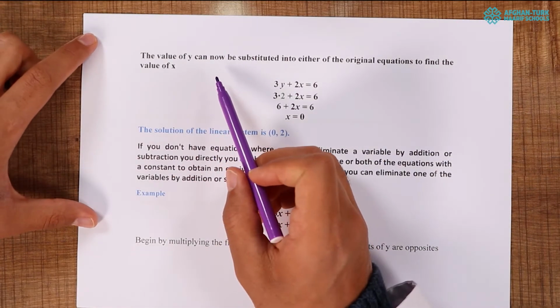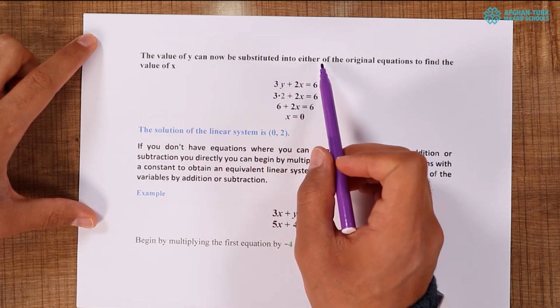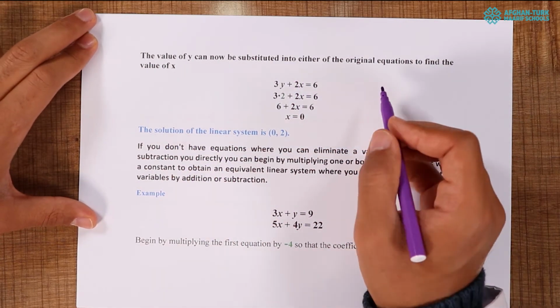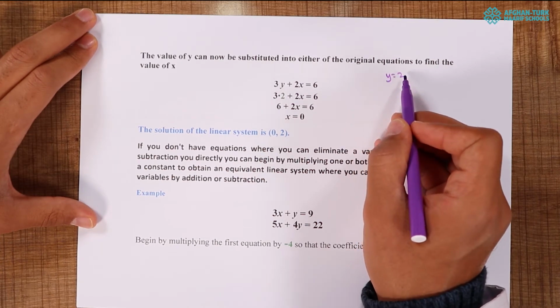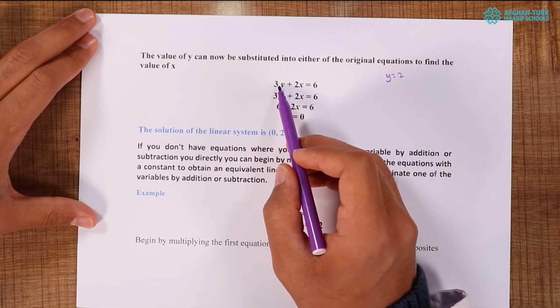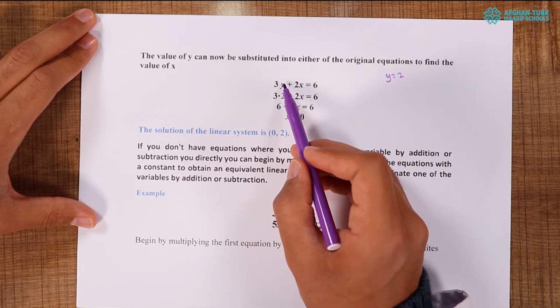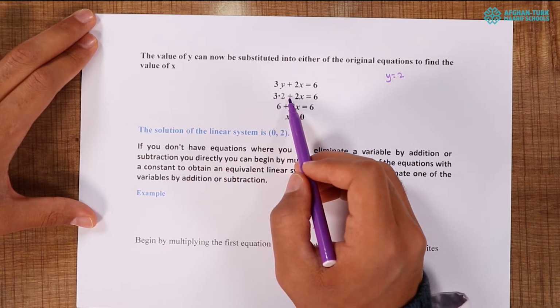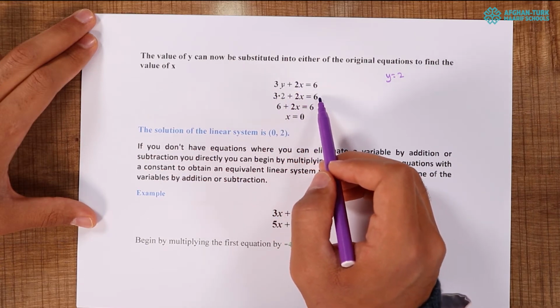The value of y can now be substituted into either of the original equations to find the value of x, okay? We found that y is equal to 2. Now we substitute this y into the equation. The equation was 3y plus 2x is equal to 6. What is the value of y? Y is 2. So 3 times 2 plus 2x is equal to 6.